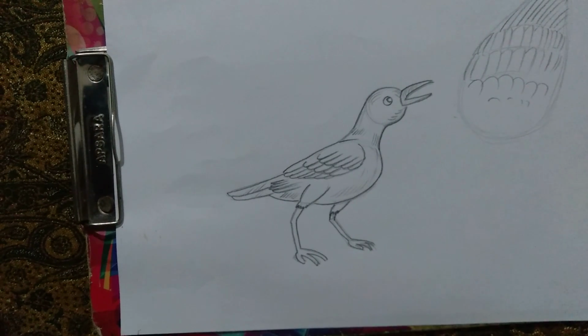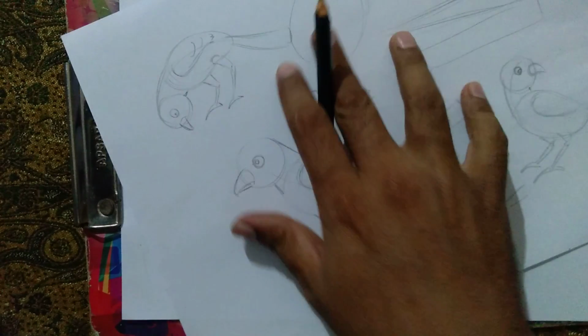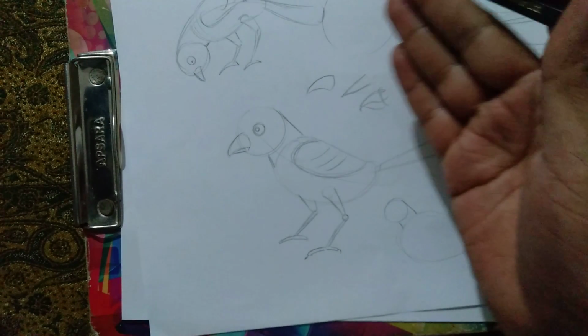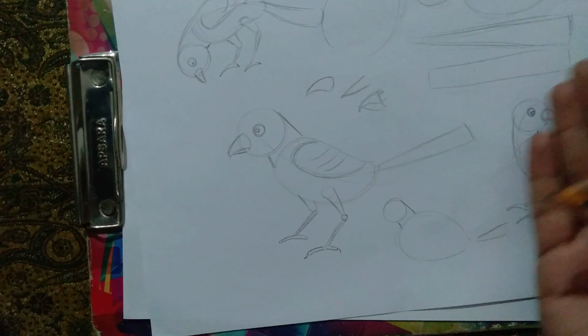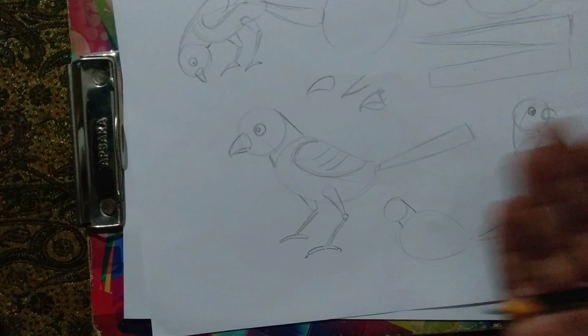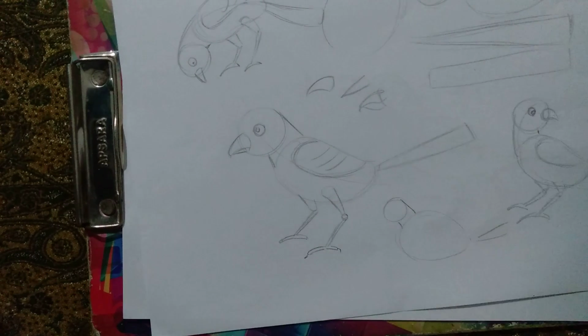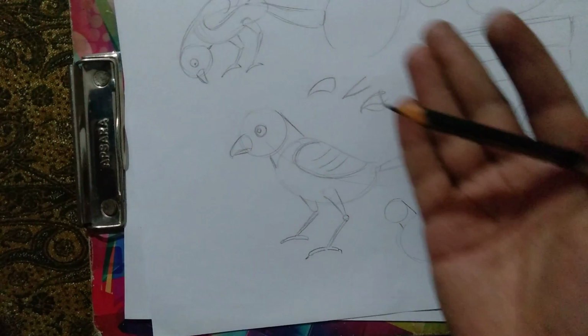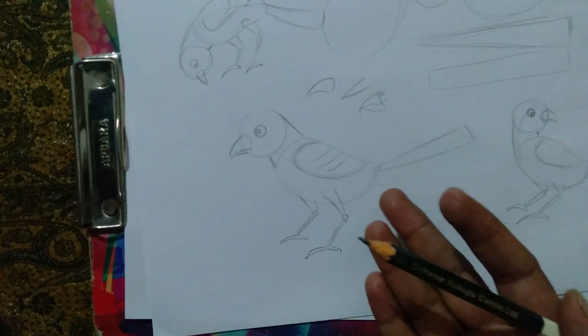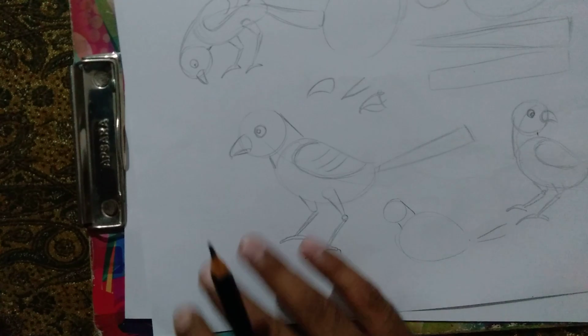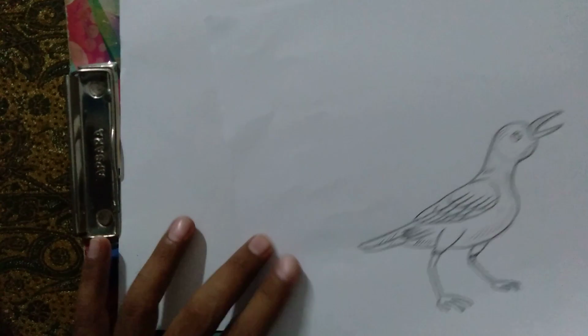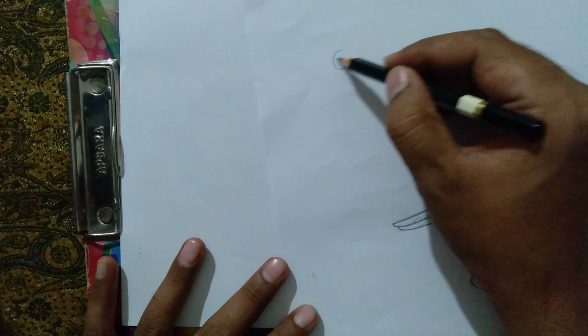Okay students, use types of shapes, different shapes like a circle, oval, triangle, rectangle, thin triangle, thin and long rectangle, thin and long triangle. These shapes you can use for the tail drawing, and this leaf kind of shape you can use for the body and wings, and circles you can use for the faces. Like this, if you use a little longer neck, it will become a different bird.